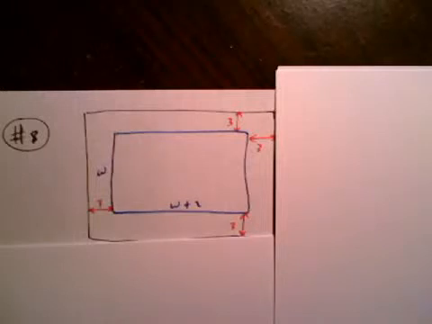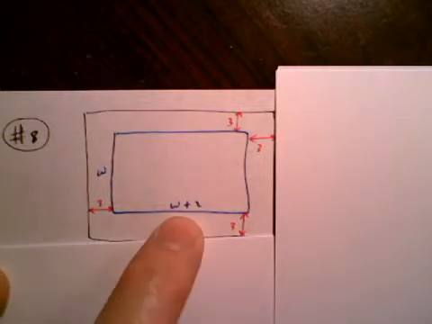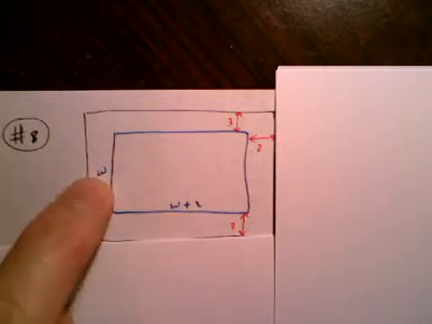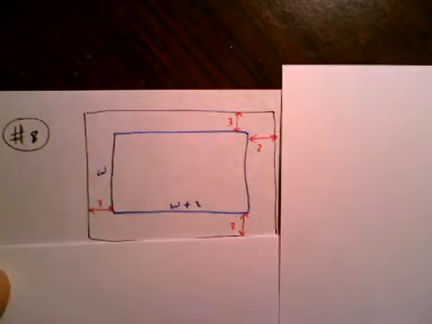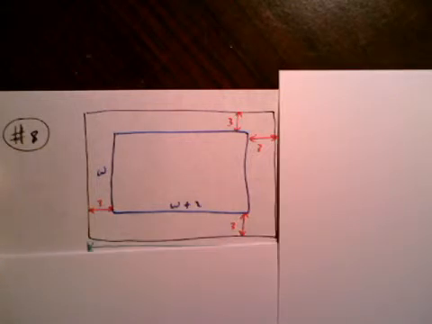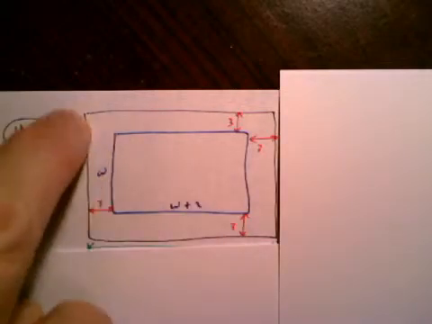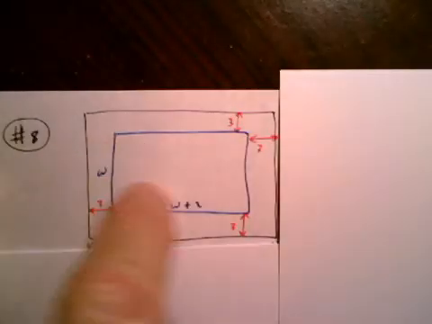Hi, sweetheart. Number 8 says that a rectangular picture is 2 centimeters longer than it is wide. And so you probably drew that. And then it says it's mounted in a frame that's 3 centimeters wide. So the way you would draw the picture is just like putting the picture on a frame.